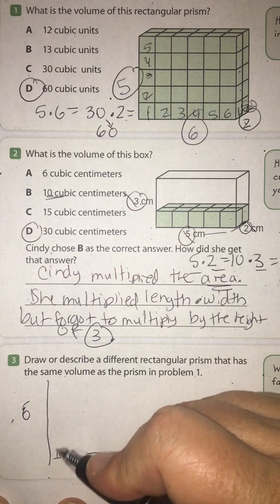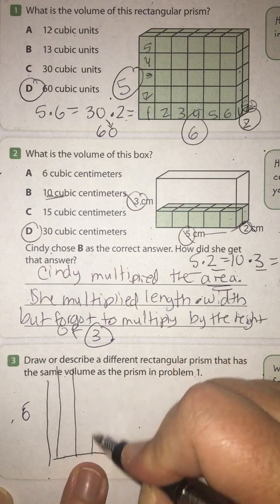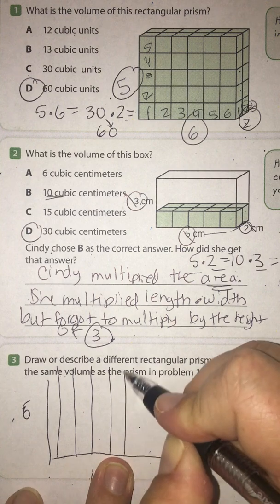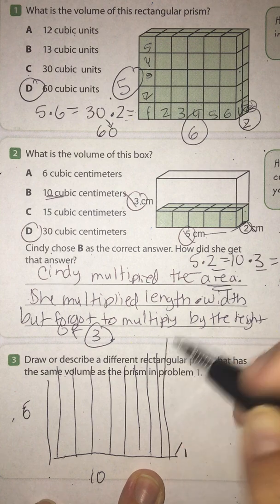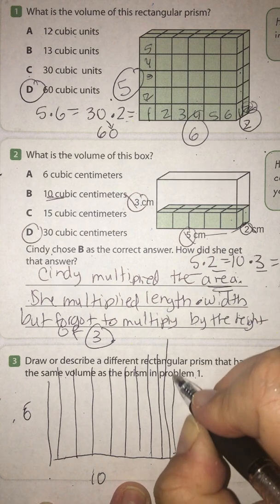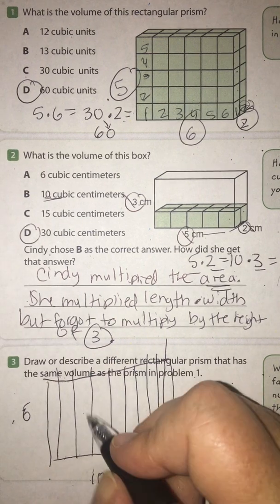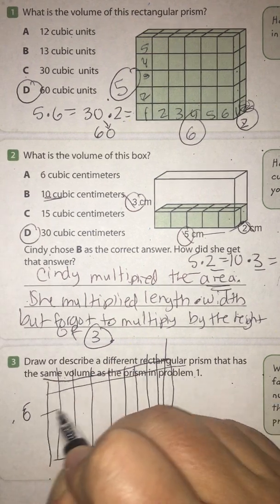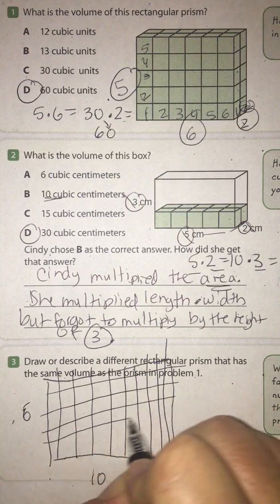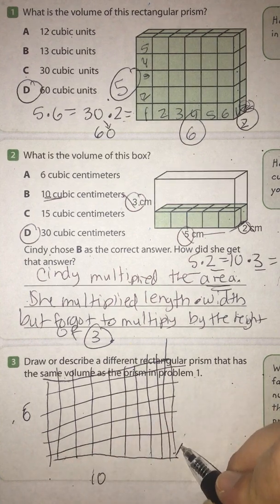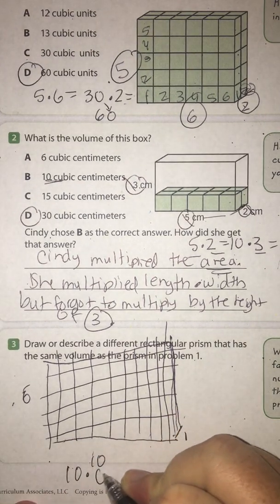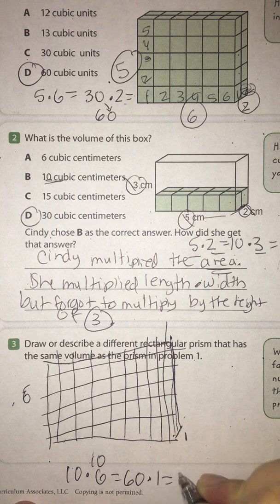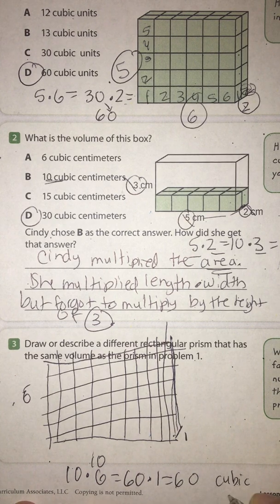Okay. 10, 1, 2, 3, 4, 5, 6, 7, 8, 9, 10. This is going the opposite way here. 10 up and then 6 layers. 1, 2, 3, 4, 5, 6. Okay, and then it's only 1 deep. So 10 times 6 equals 60 times 1 equals 60 cubic units. And they have the exact same.